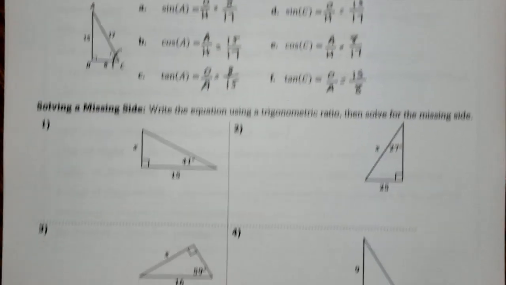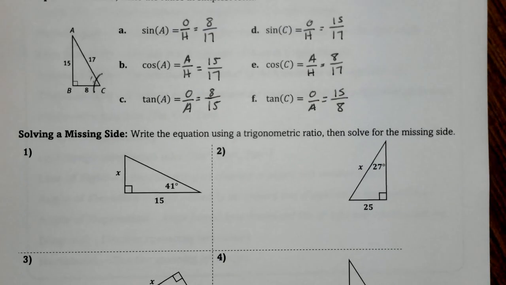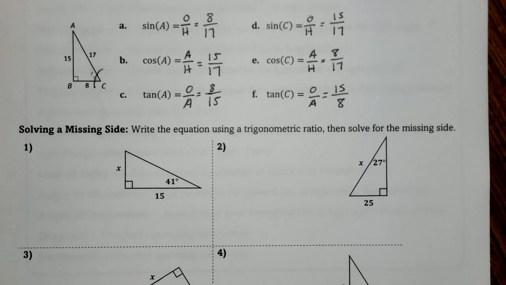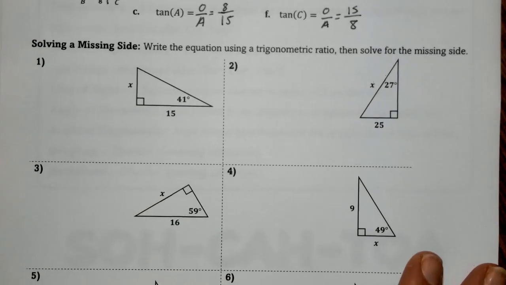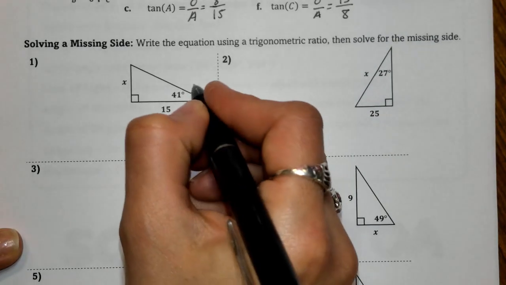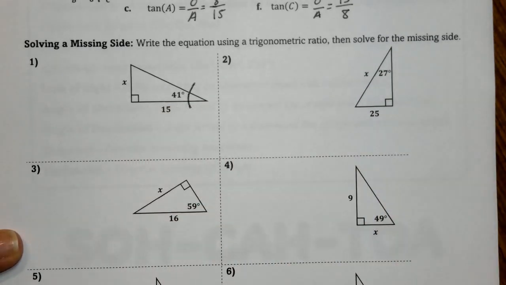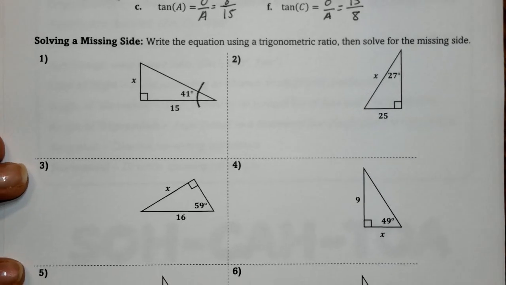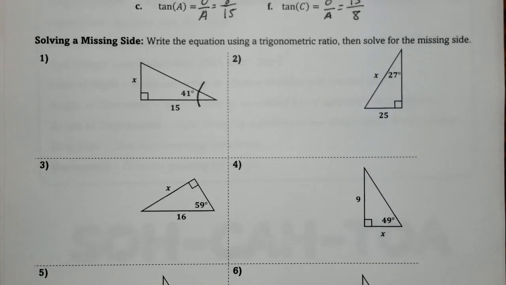So now let's talk about how we set these up. Now that we have the ratios, let's look at how we're going to set them up, and then also how we're going to solve these. As we set these up, the first thing we want to pay attention to is our angle of perspective. Now we don't have theta because we have an angle. So we're going to be sitting right here where the 41 degrees is. Look at what information they gave you and what we want to look for.